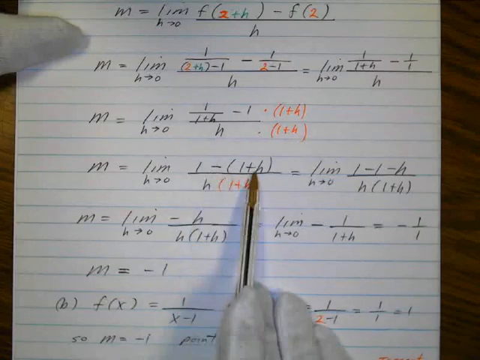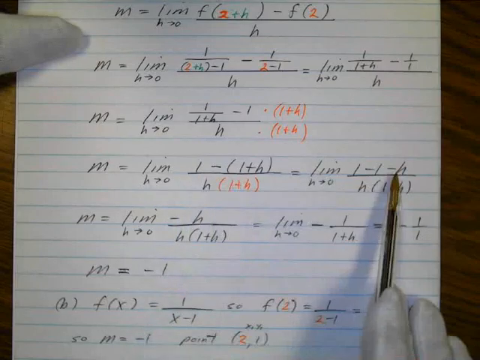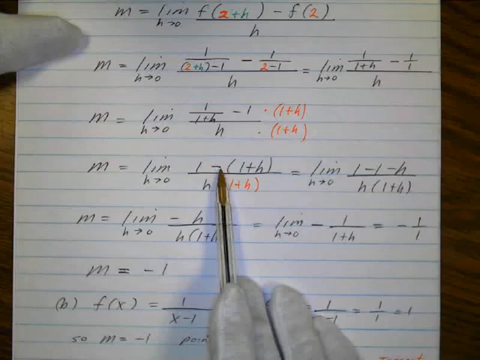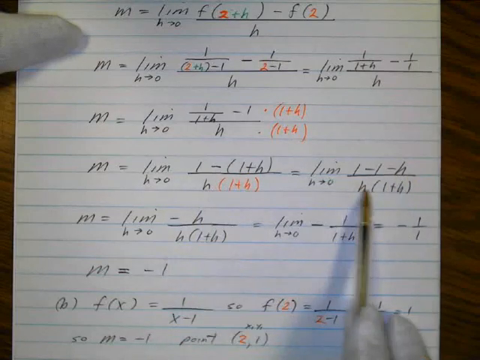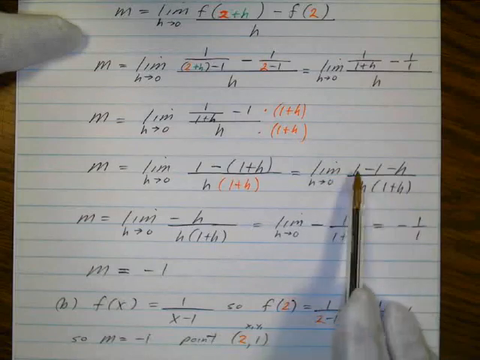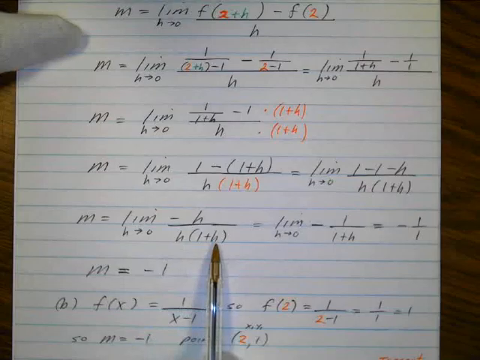Okay. And then I can remove this parenthesis, so I've got 1 minus h. Now be careful. We've got negatives here. Okay. All over h times 1 plus h. This stays the same. But what's 1 minus 1? 0, so I have negative h all over h times 1 plus h.